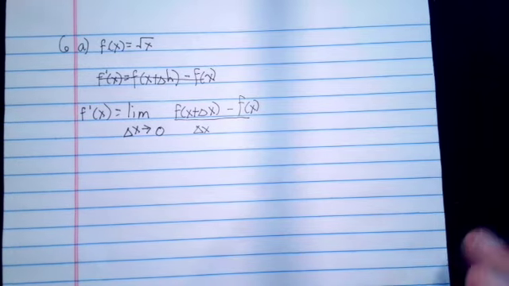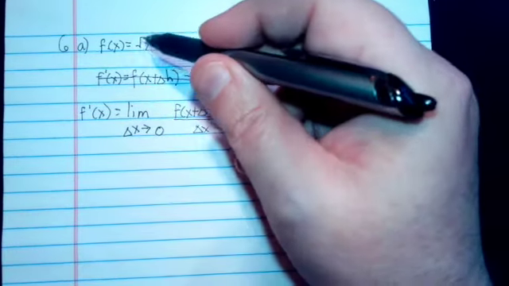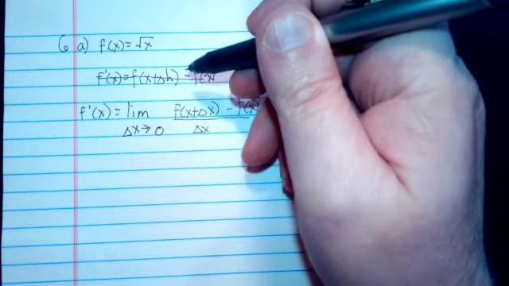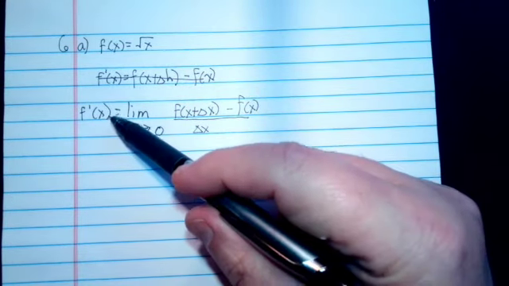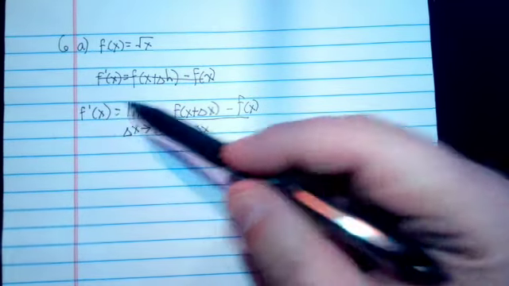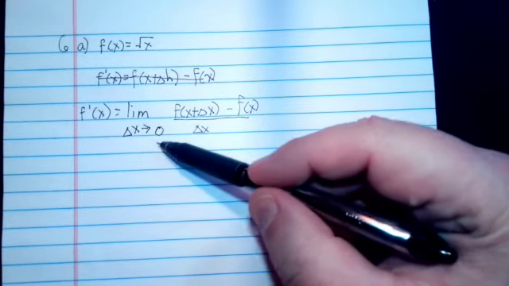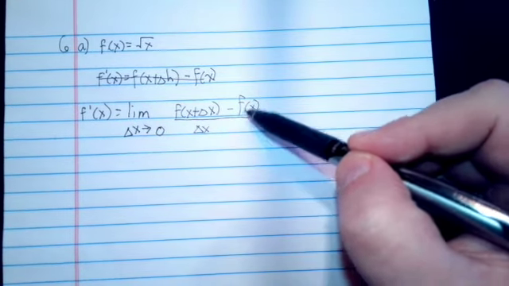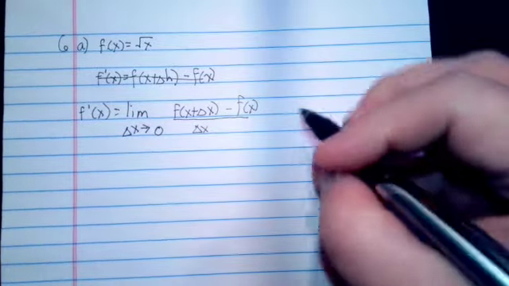In this example, we're going to find the derivative of f of x equals square root of x using the limit definition. So remember that the limit definition of derivative, f prime of x, is equal to the limit as delta x tends to 0 of f of x plus delta x minus f of x all over delta x. Alright, so what does each of these things mean?